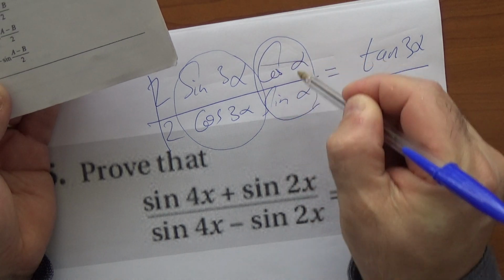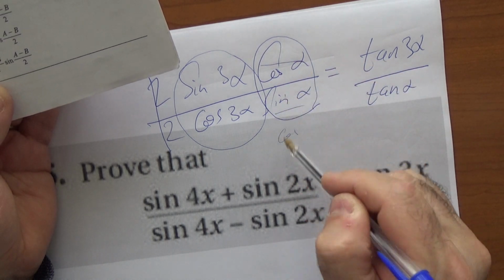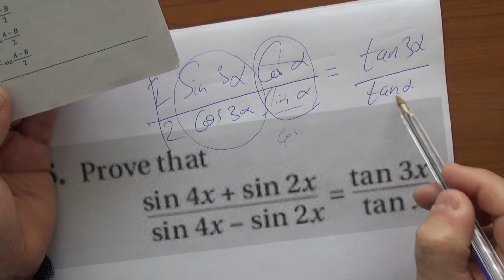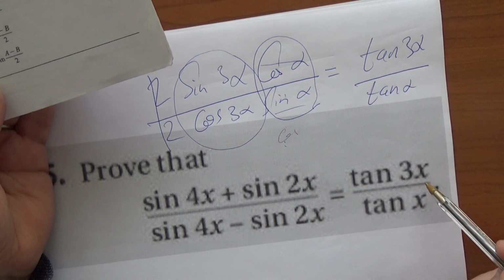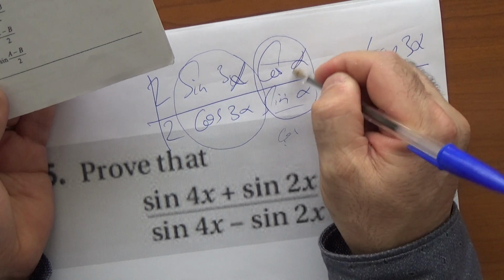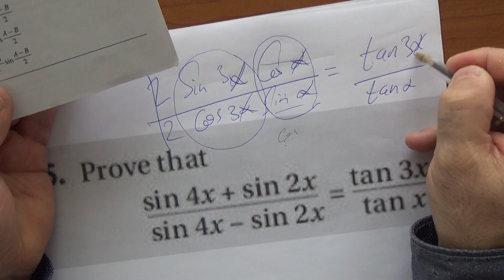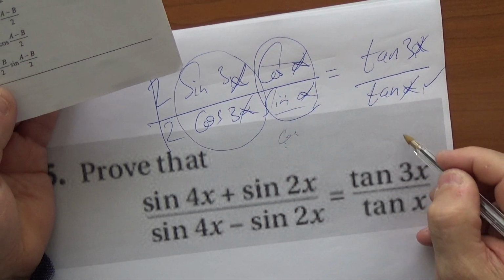But you could bring him underneath there as well and say this is sine over cosine, whatever way you want to do it, and that's fine, except I used alphas instead of x's the whole way through. So just fix them up and you're done. So it's true.